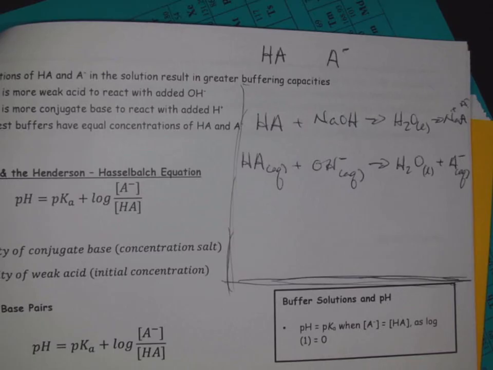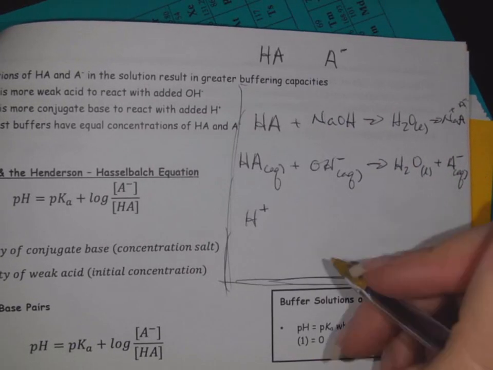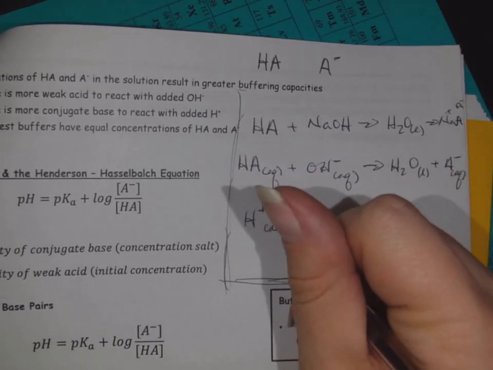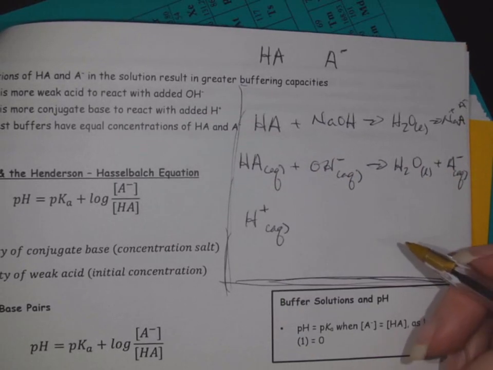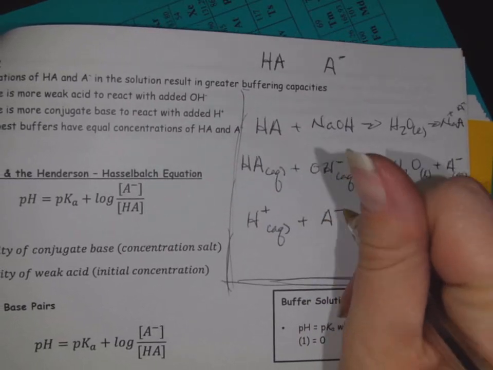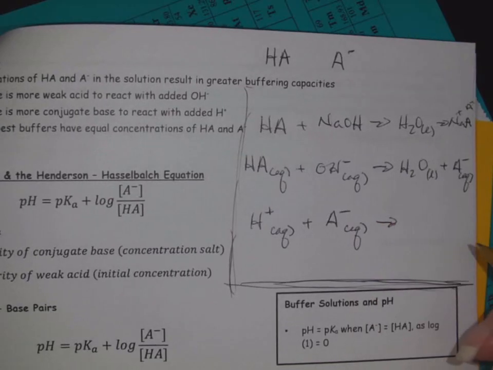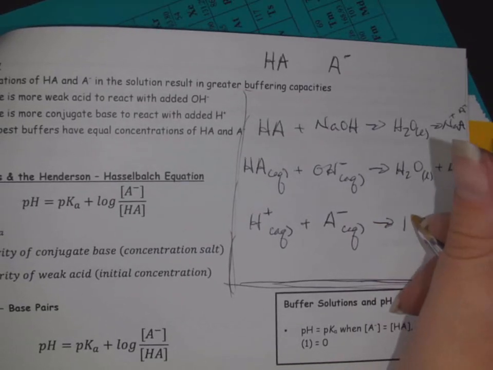All right, what about if we add an acid? Let's add a strong acid, and if it asks for the net ionic, we know with a strong acid, the H plus breaks apart, so you can just do the H plus instead of having the whole thing when it's a strong acid. And now it's going to react with our conjugate base. Well, what would this produce? It would be our weak acid again.